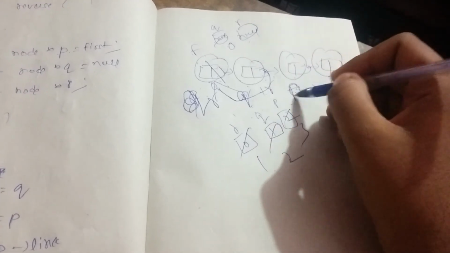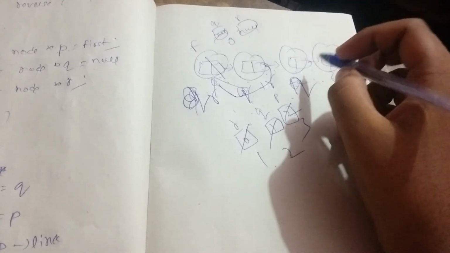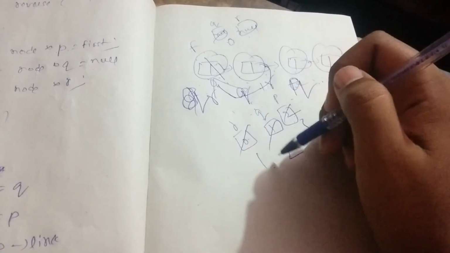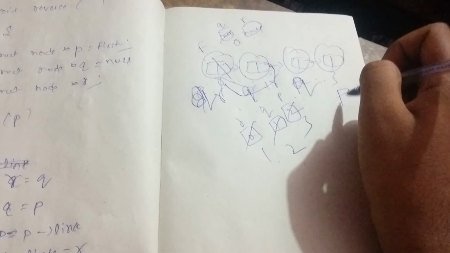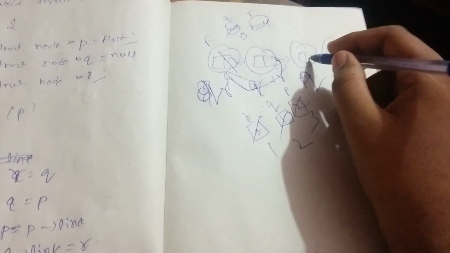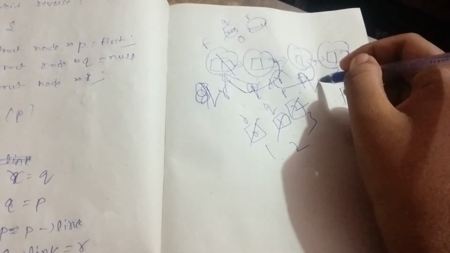This is r, this is q, and this is p. What we are doing here: r equal to q, q equal to p, p equal to p link. Next, q link equal to r, so 2 link is equal to 1, and again we change the links like this. This is how this code works.